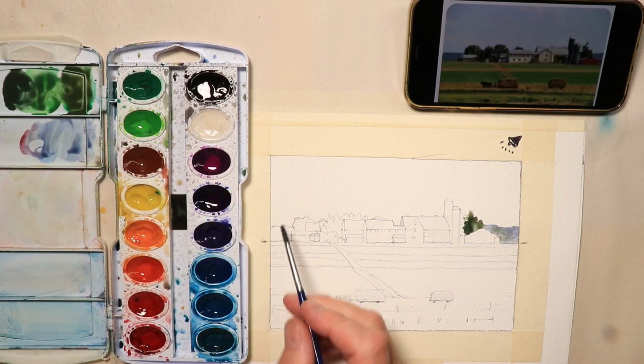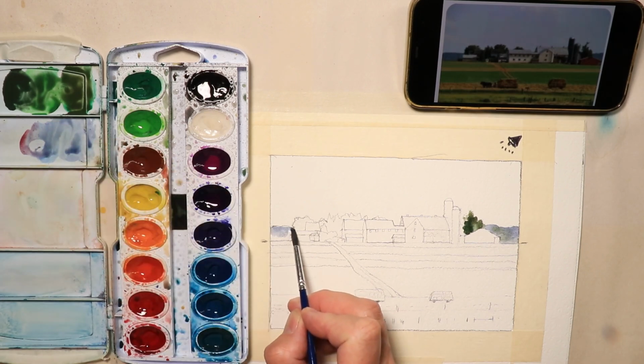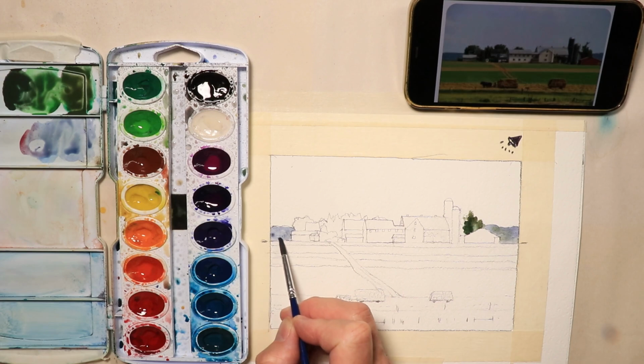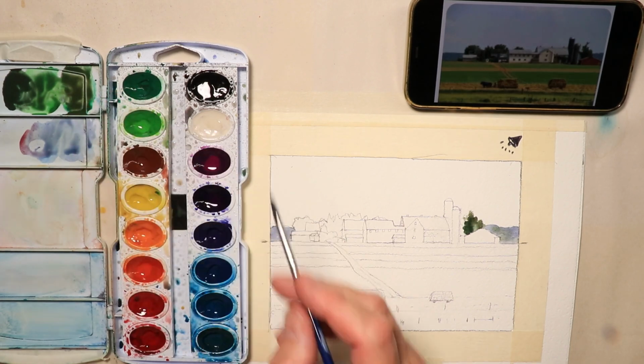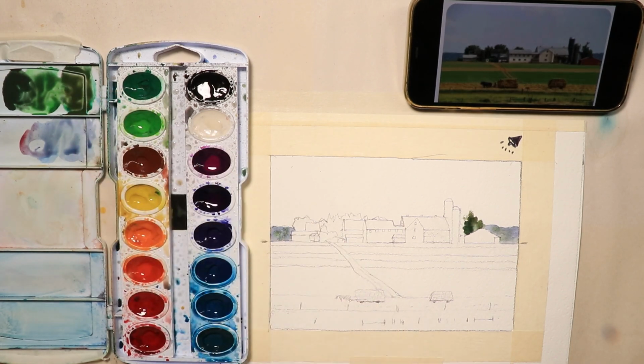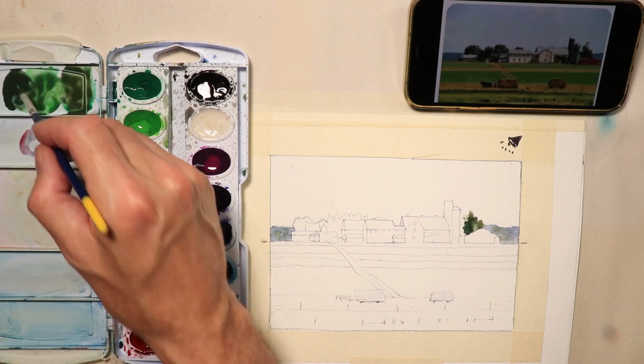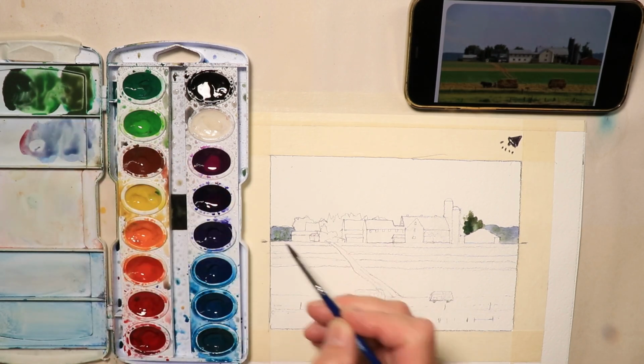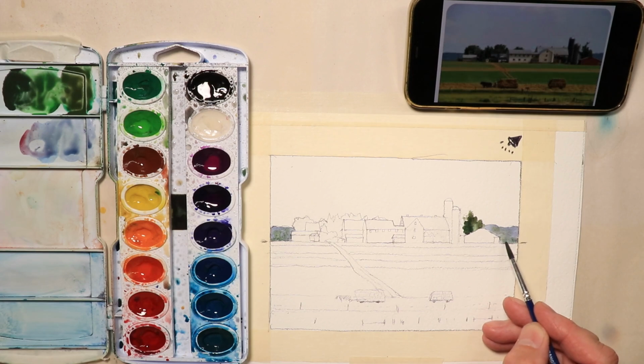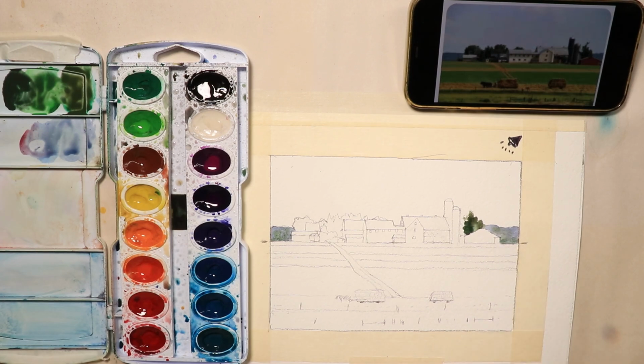And we'll go over here and do the same thing. Let's get the purple there as well, and a little touch of green, just to get some mixture of color versus just one straight color.